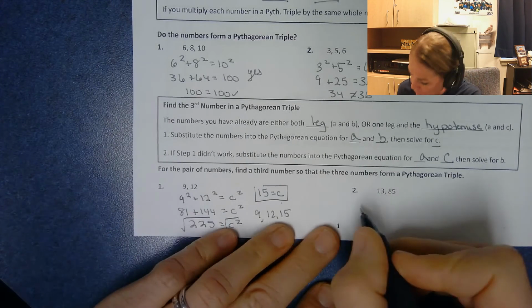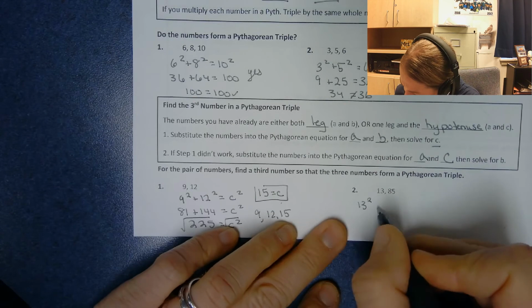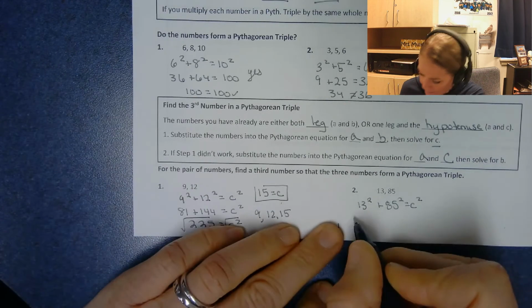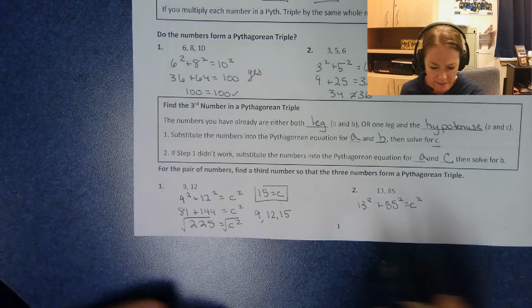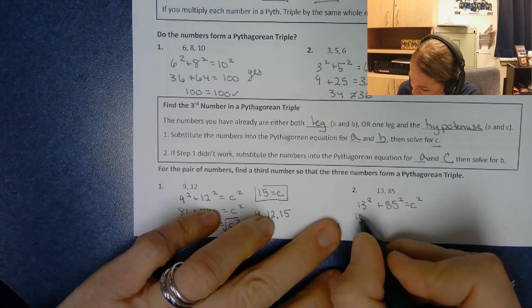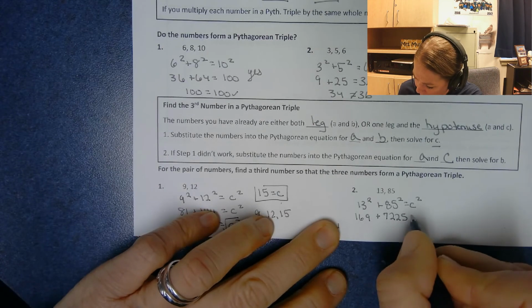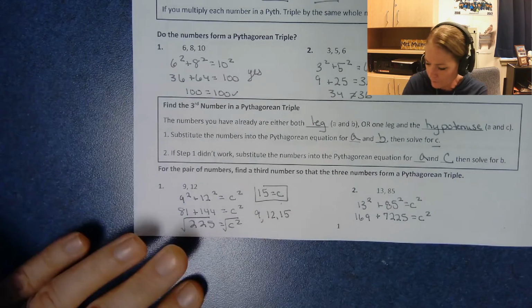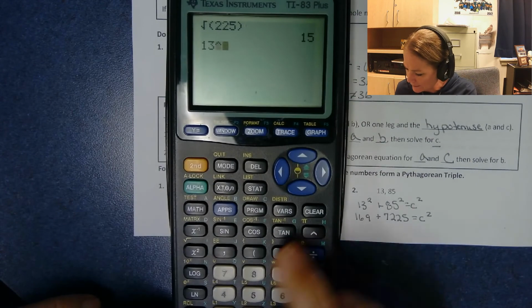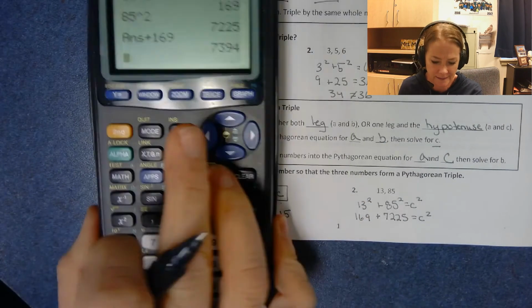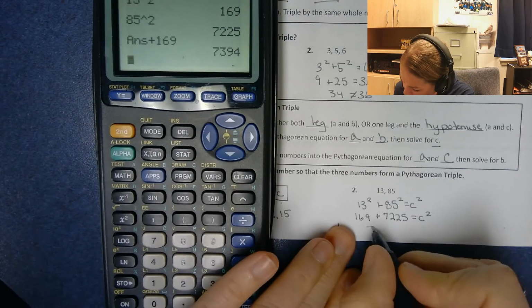So let's say here you wanted to try 13 squared plus 85 squared equals c squared. You're going to get your 13 squared, which is 169, and this is 7,225. All I did there is 13 squared and 85 squared. Okay, if we add those together, we're going to get 7,394.